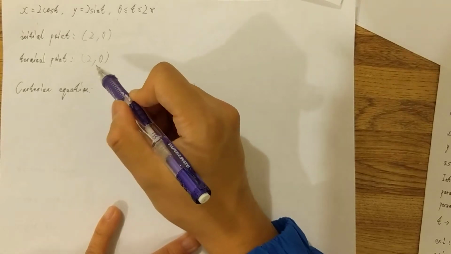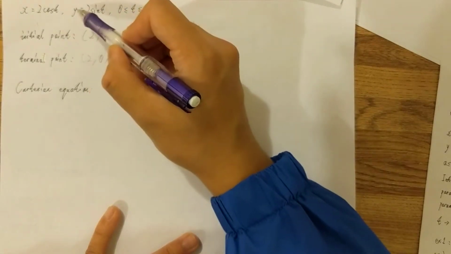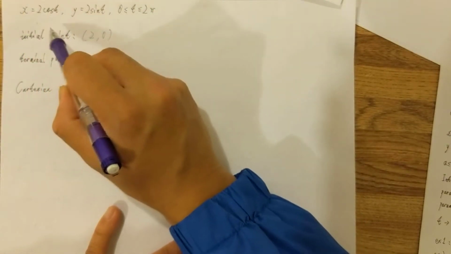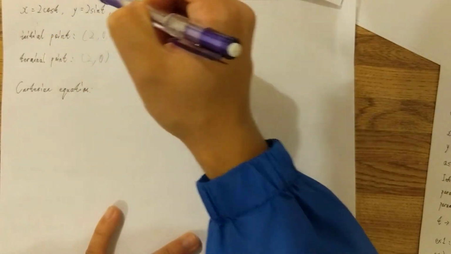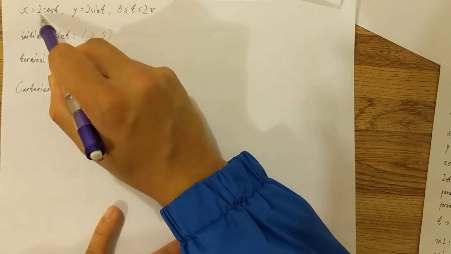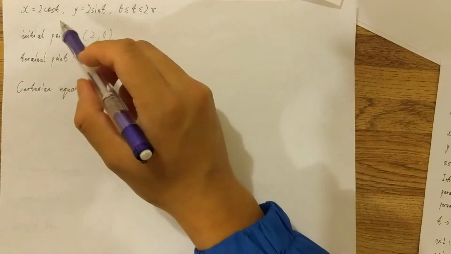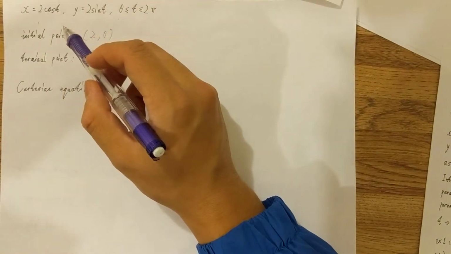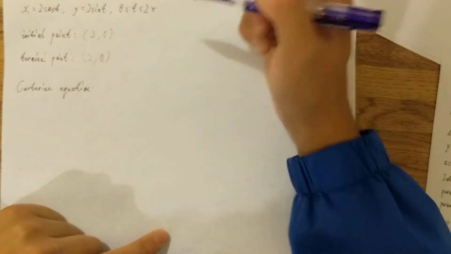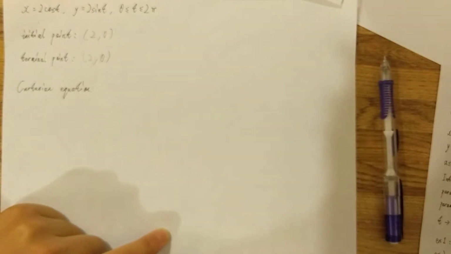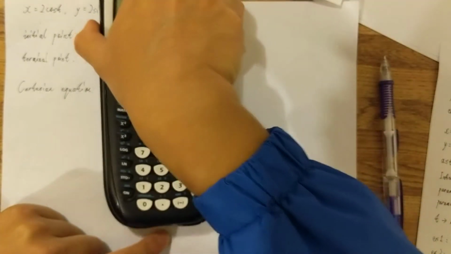And this time we will find it very difficult if we want to convert these two into t in terms of x and t in terms of y, because these two are trigonometric equations. So in this case, let's first put out our calculator.